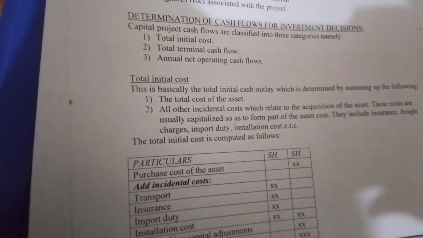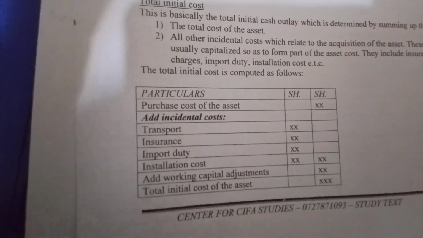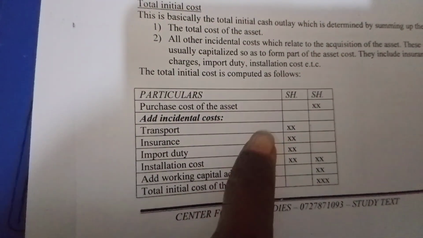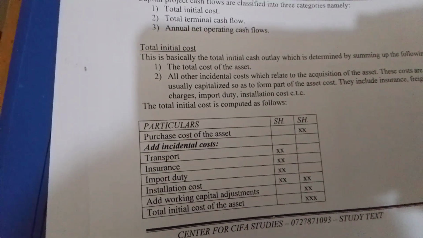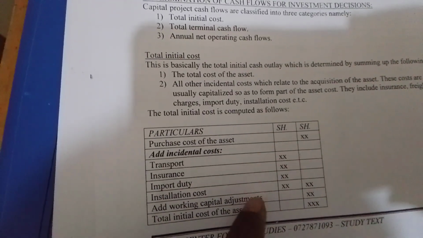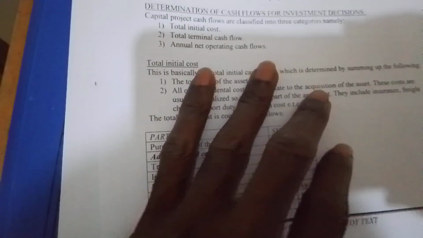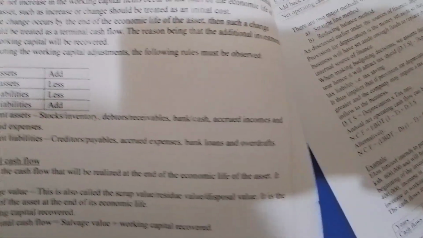So total initial capital is what you've done there. You can see what has been done here. To get the total initial cost, you can see here, we add the working capital adjustments. And then the other part, the other cost, is the terminal cash flow.